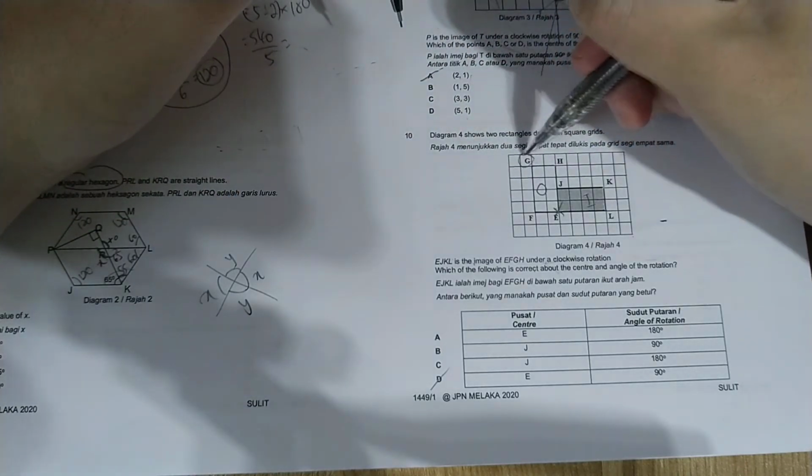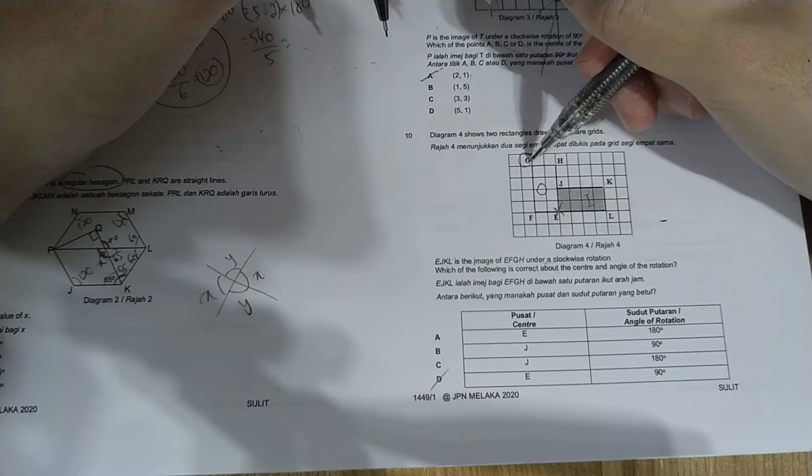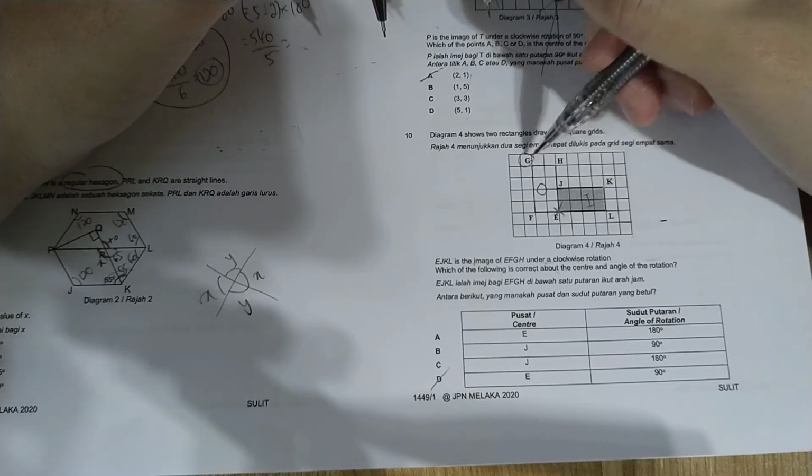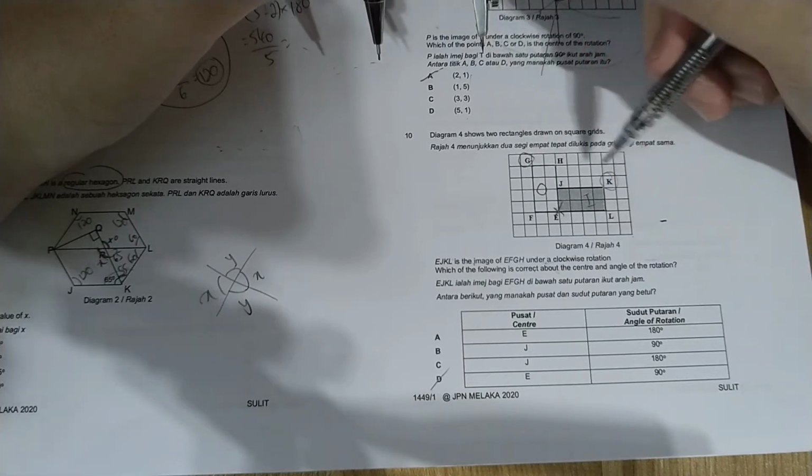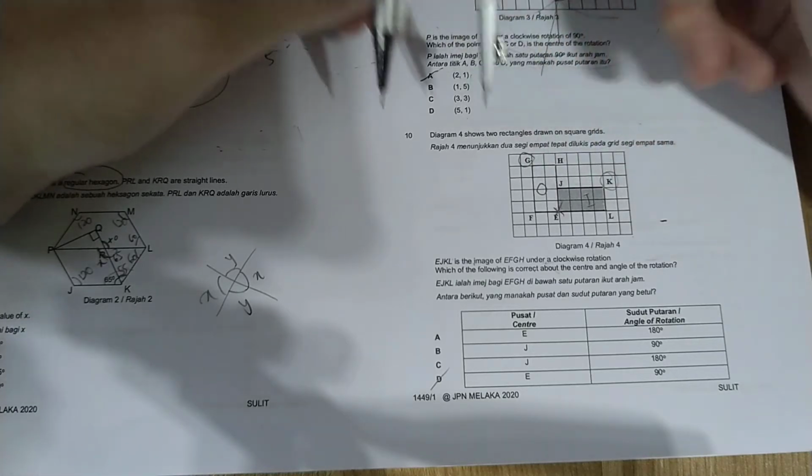If you use G before rotate, then after rotate is what? So you have to imagine G, you have to find its partner. K. Can you imagine? Because it's like this, right?